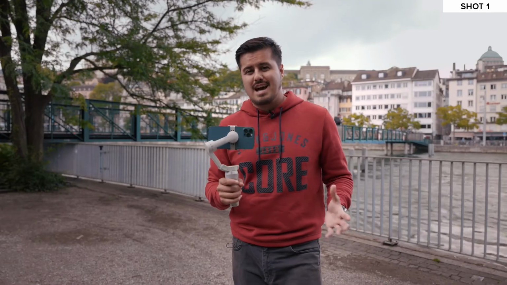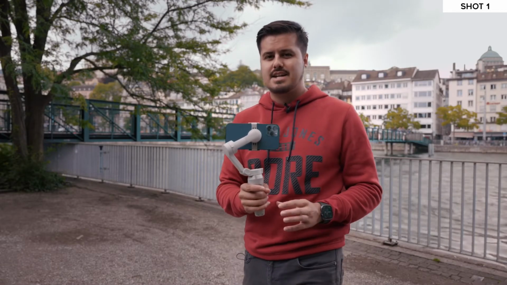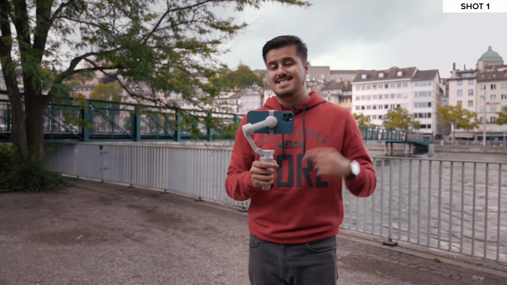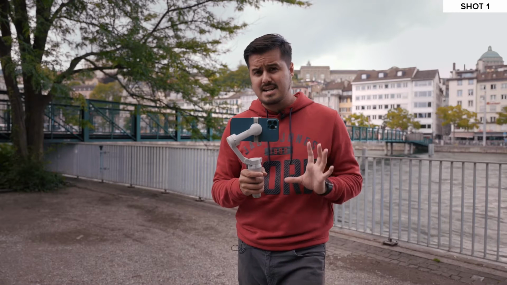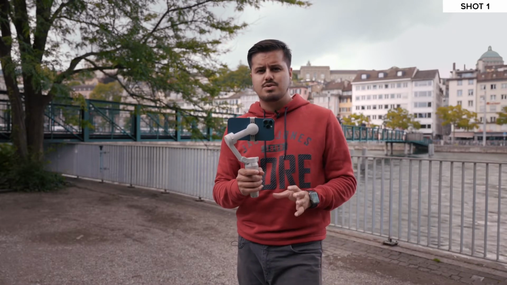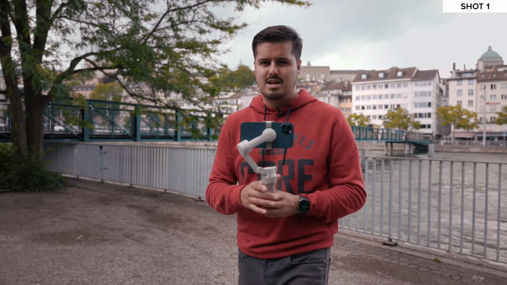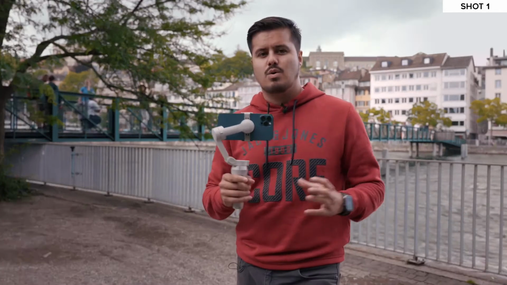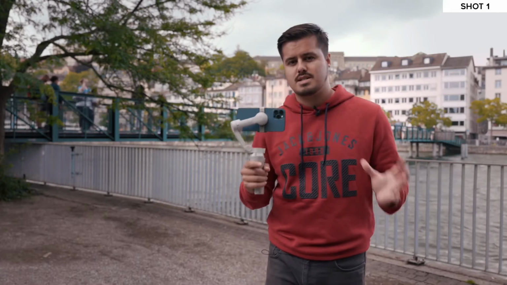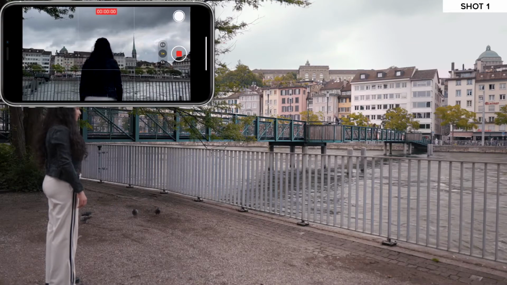So in our first shot, I'm gonna create a push-in shot. My girlfriend is gonna walk towards the river. And in the second shot, I'm gonna do the same thing, a push-in shot, but just from a different angle. And you wanna make sure to create the same camera movement for each shot, so when putting the two clips together, the speed ramp will look more seamless. 3, 2, 1, go.